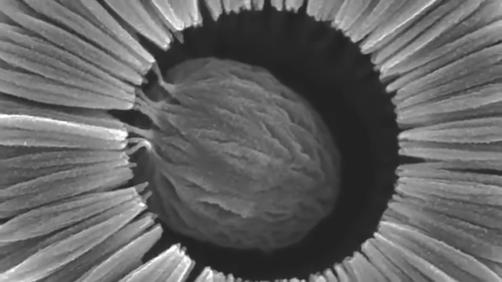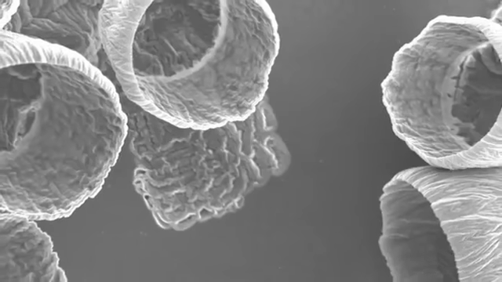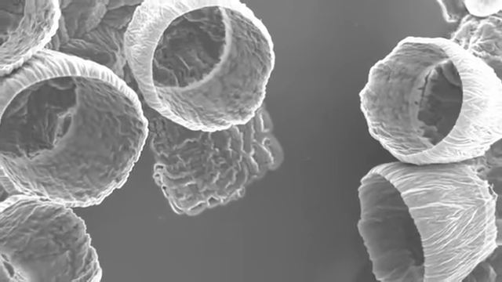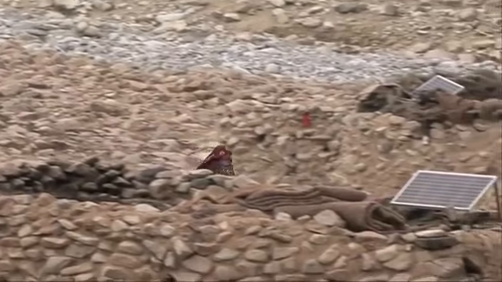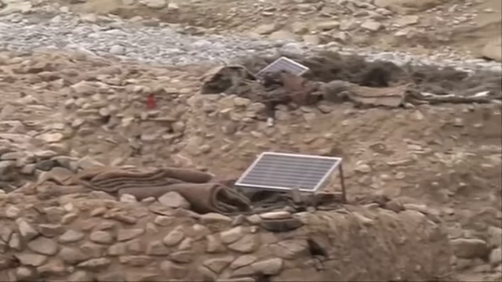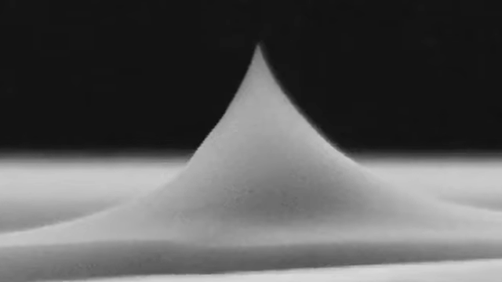All these new structures have different properties. Soon they'll be changing the way we live. From solar panels that we spray onto our roofs, to making computers and batteries so small that they're invisible.